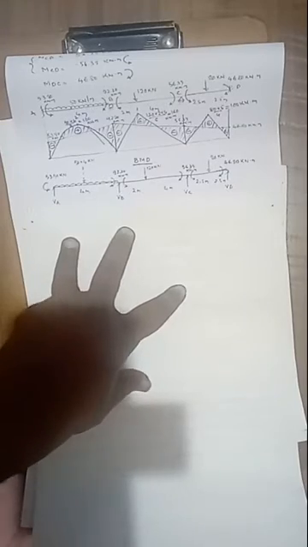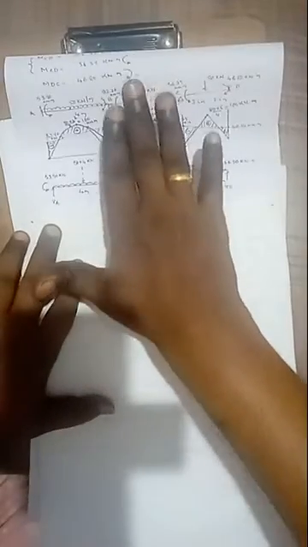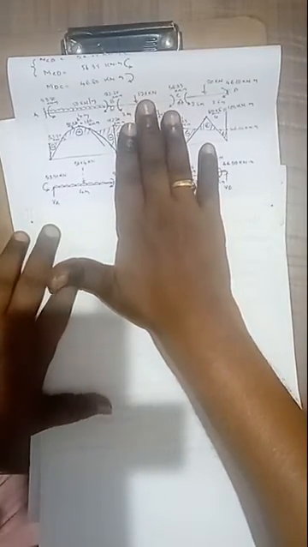Now, to draw the shear force diagram, here VA, VB, VC, VD are the support reactions. Here we have to consider the equilibrium of this span AB. By considering summation of MB equals 0, the remaining part we do not consider, only the left portion. Here we have to close this portion.